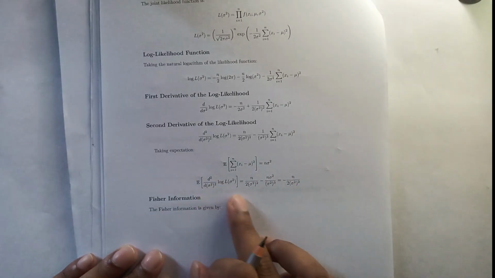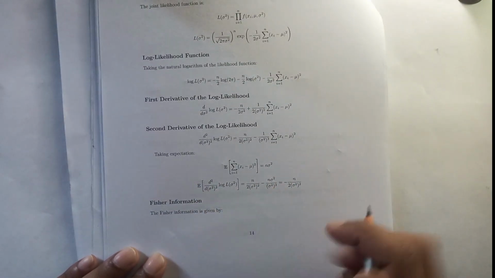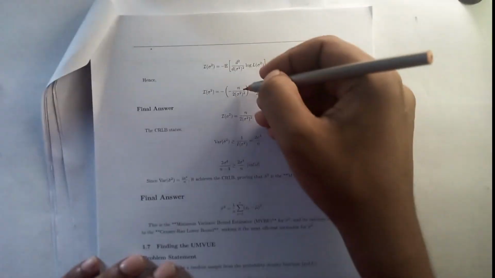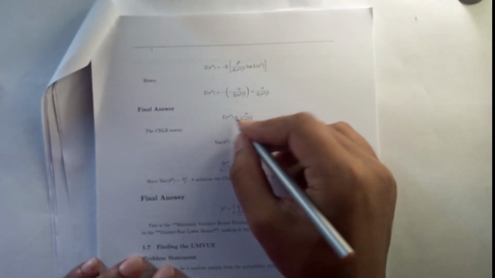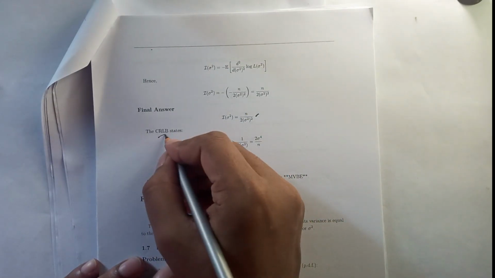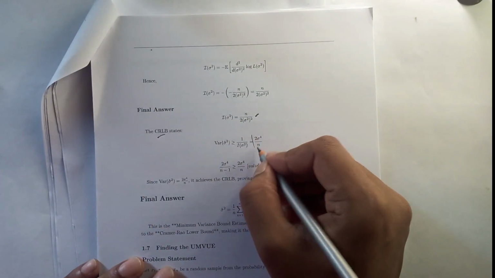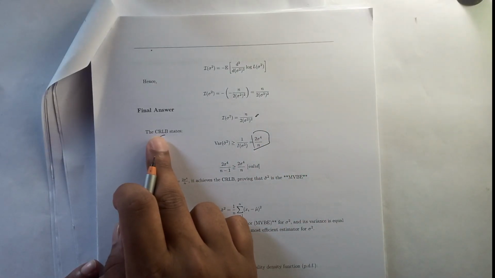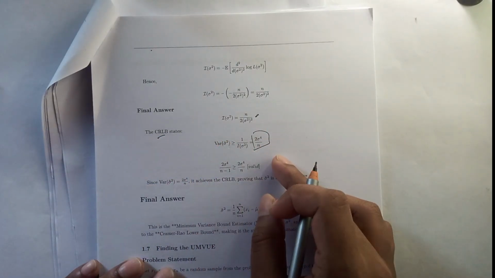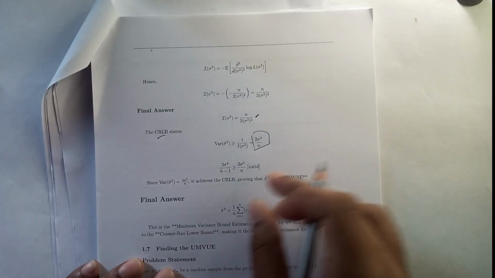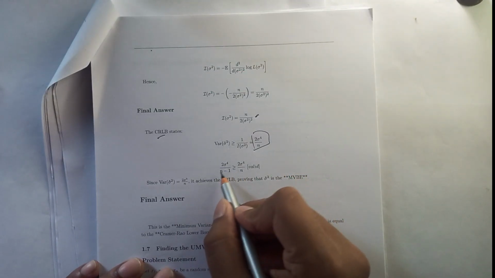Similarly for Fisher information, using this we found it this way, and after solving this we found the Fisher information like this, and using CRLB we found this one. And there are now two things, one from the CRLB and another from the direct approach, taking the unbiased estimator's variance.